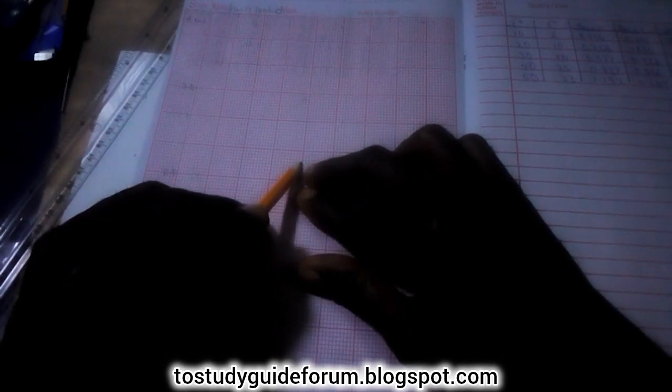So the next one we have is 0.39. This is our 3. 0.39 is somewhere here. So the other value is what? 2.2. We move up to 2. We count again. 1, 2, 3. 1, 2, 3. This is 1. 1, 2, 3. This is 2. Now we have it here. So we mark this point.